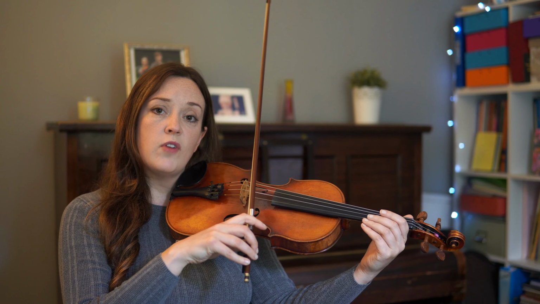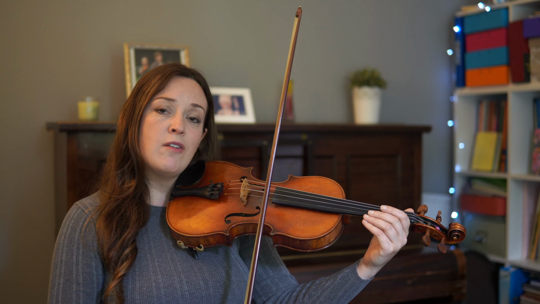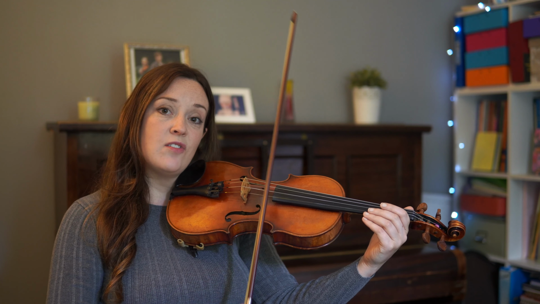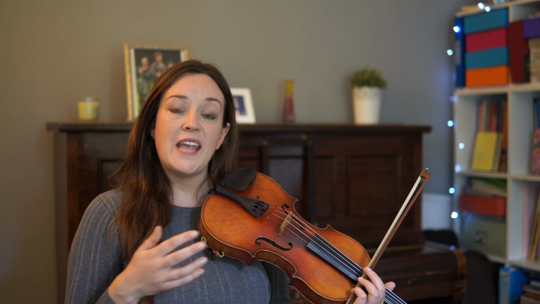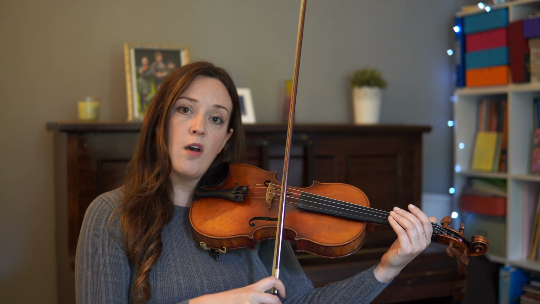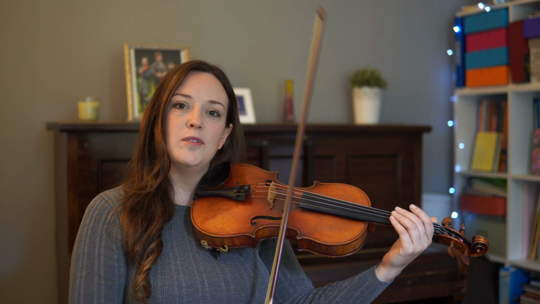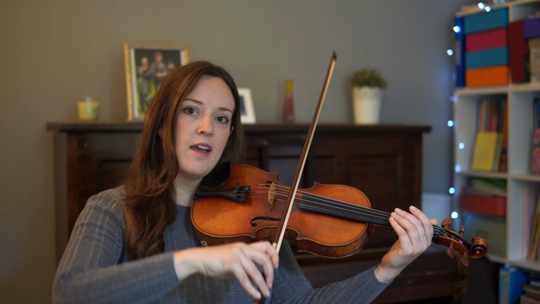Bow the lower 2 strings, D and A, and then halfway through the bow, angle your elbow down a bit so that you hit the A and E strings instead. Bear in mind that we should never lose the A string throughout the whole bow stroke. It's very easy to tip the bow too far when we move on to the higher 2 strings and lose the A string, so make sure you only angle that bow slightly downwards.